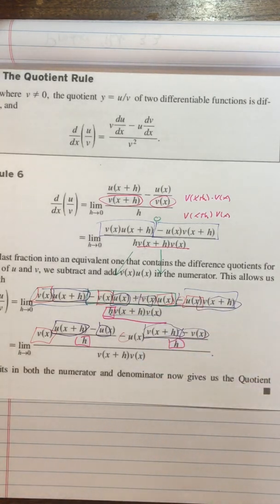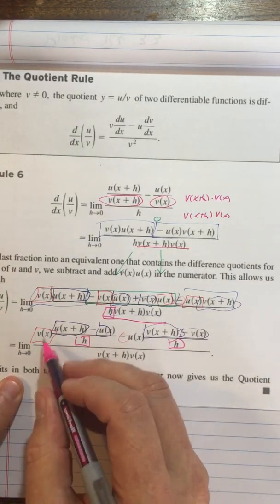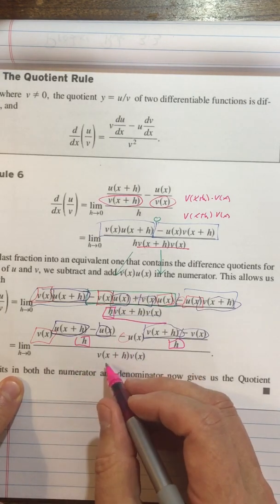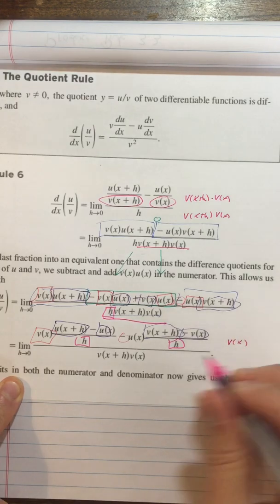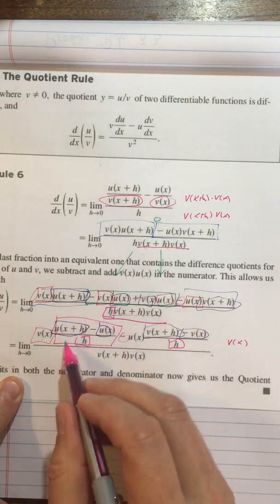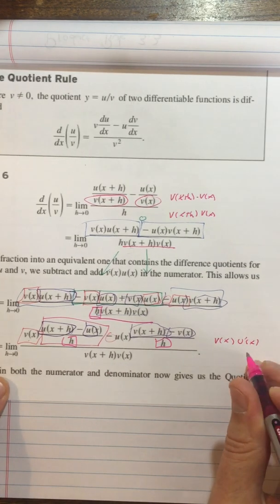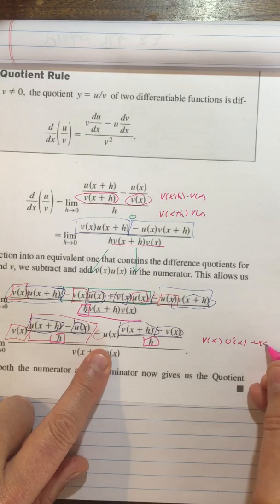And then, once again, you can distribute the limit out. When you distribute out the limit, v of x is just going to stay v of x. This is the limit definition of u prime, so that's u prime of x. U of x is going to stay u of x.